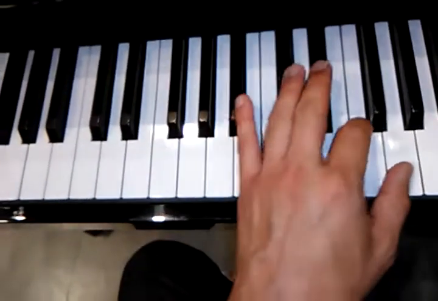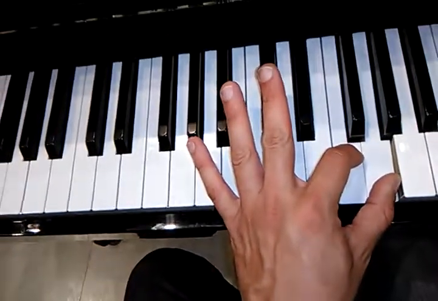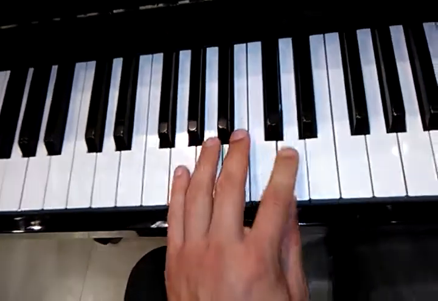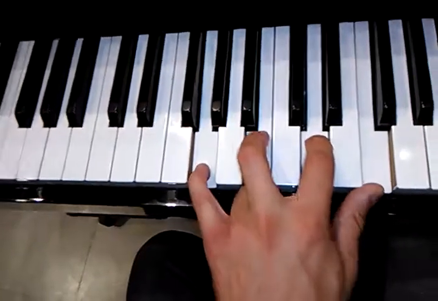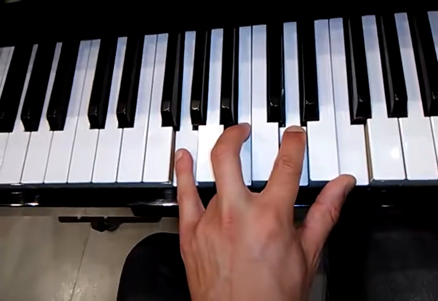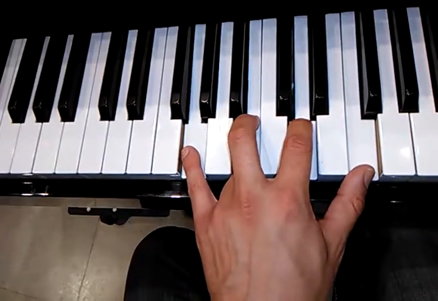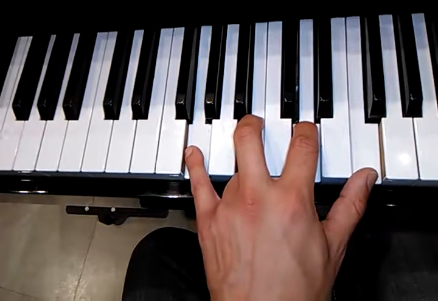Well, we had the G, we have the 7th. What about the other notes? Let's go back to the G chord in root position, it's called, meaning nicely stacked in thirds with G at the bottom.